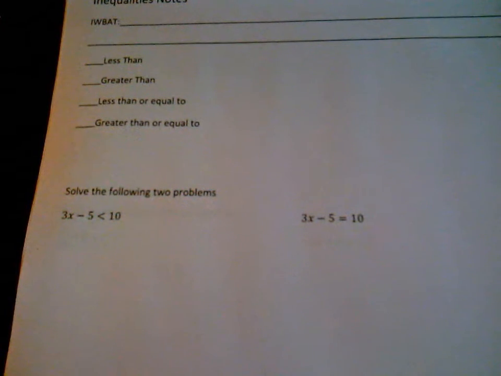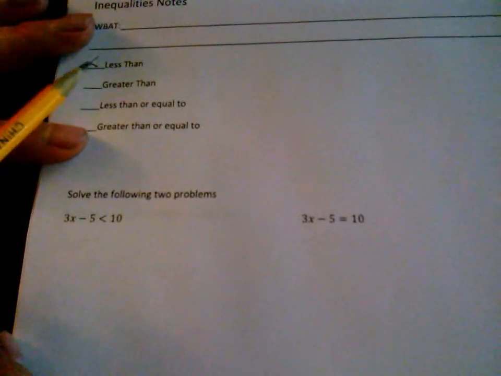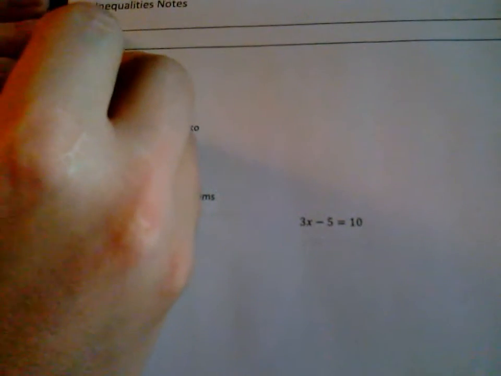Okay, so these are the inequality notes. So what an inequality is, well, first let's go over what the signs are. First, what does a less than sign look like? Less than sign looks like this. Okay, less than. Greater than sign looks like this.